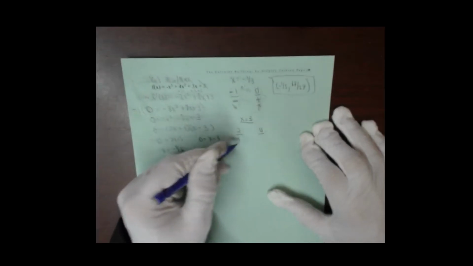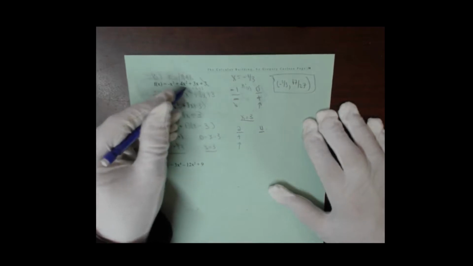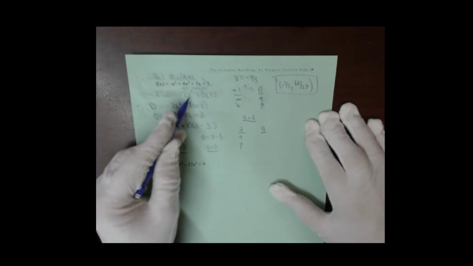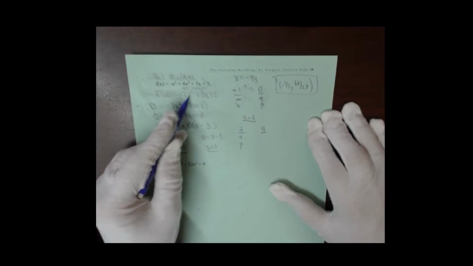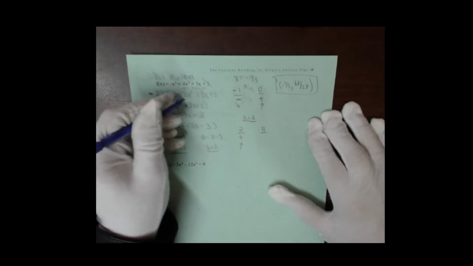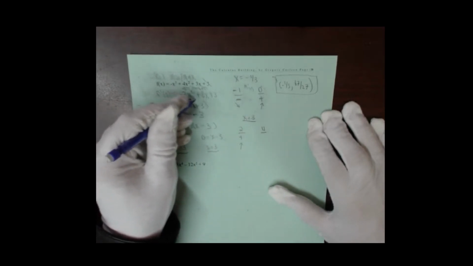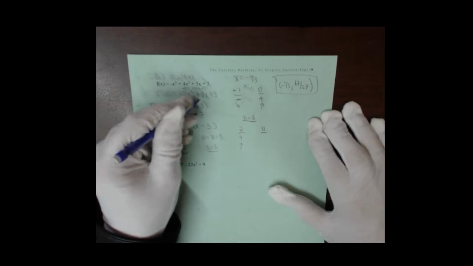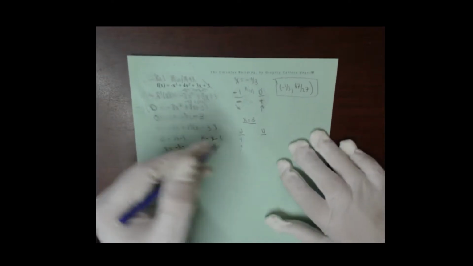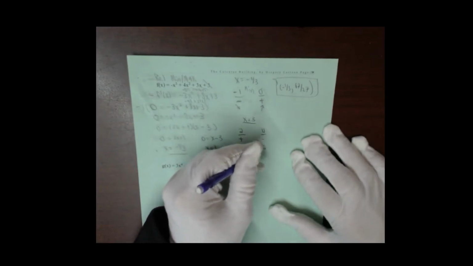So that's going to be positive if I plug in 2. What happens if I plug in 4? I get 4 times 4 is 16, times negative 3 is negative 48, plus 32 plus 3. And that negative 48 is going to just swallow everything. So that means we're negative right here.